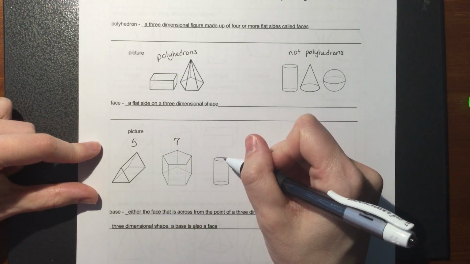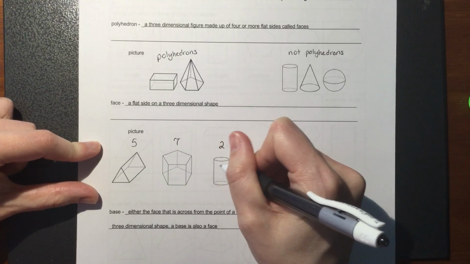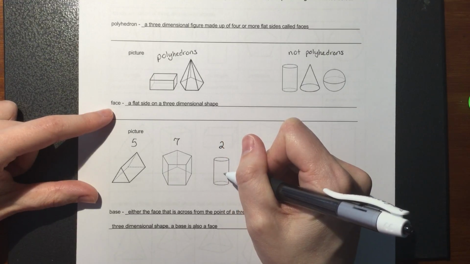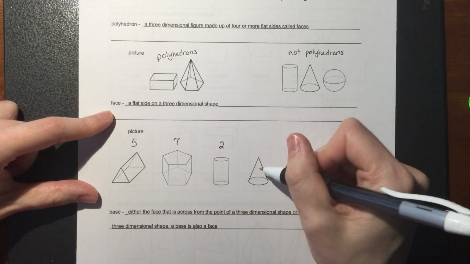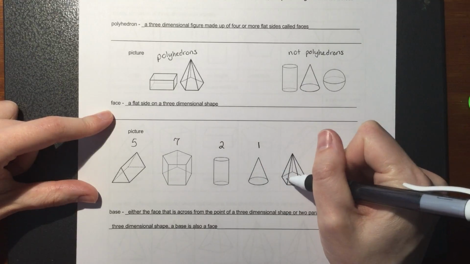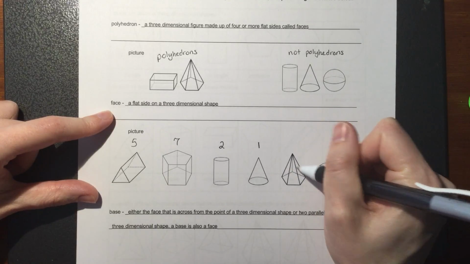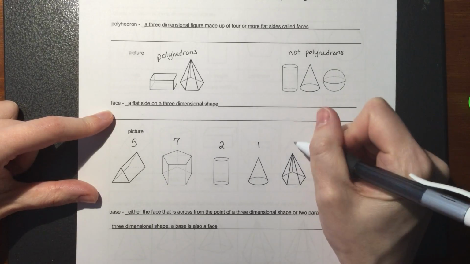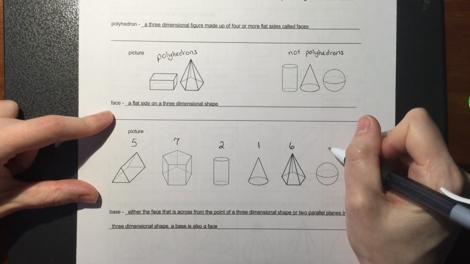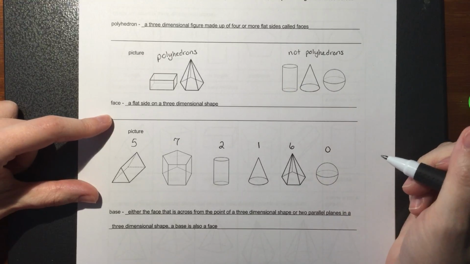Looking at this one would only have 2 faces because, again, that is a curved surface and it needs to be completely flat in order to be a face. Looking at this one, that one only has 1 face. Looking at this one right here, 1, 2, 3, 4, 5 if you count all the sides, and then 6 for the bottom. So there's 6 on that one. And then looking at this one, there are no faces because the whole thing is completely curved.